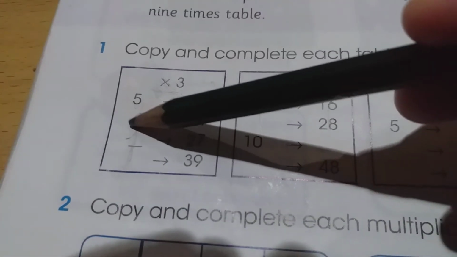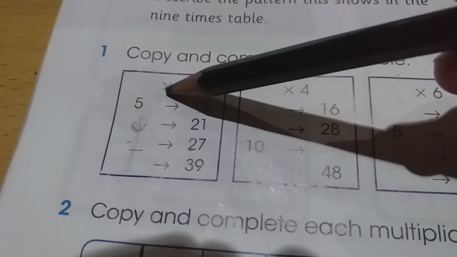Here, 5 times 3 becomes 15. So what is the number right here? When you multiply with 3, it will become 21. And then, what is the number right here? When you times with 3, it becomes this answer.